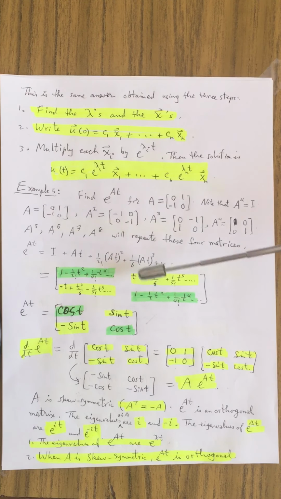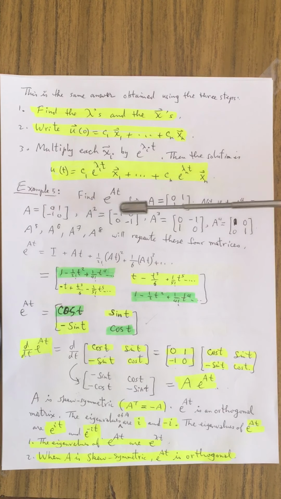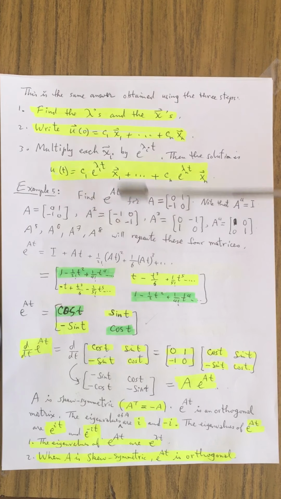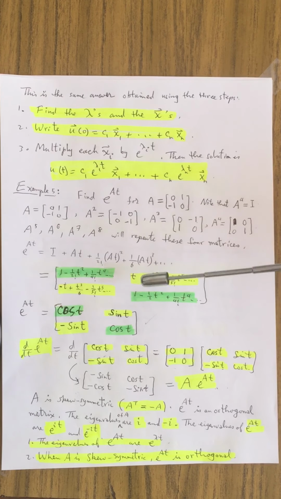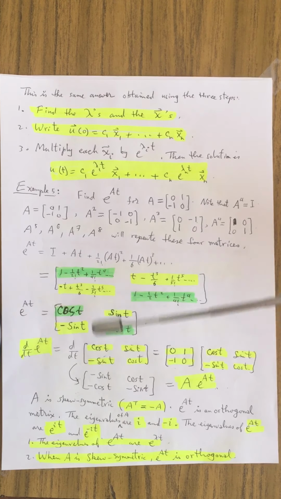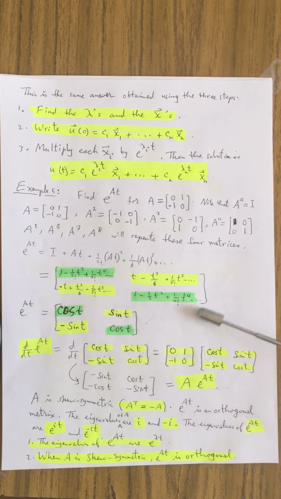Similarly, the second term would give us the odd terms, starting with t from A, and 0 from A squared, but from A cubed we have minus t cubed over 6, and so on, from t to the 5. Then this will be sine t. The other terms would be the same as this, but with a minus sign, so it is minus sine t, and this would be again cosine t. So this is e to the At. It comes to this matrix.